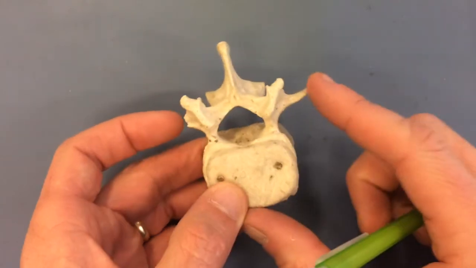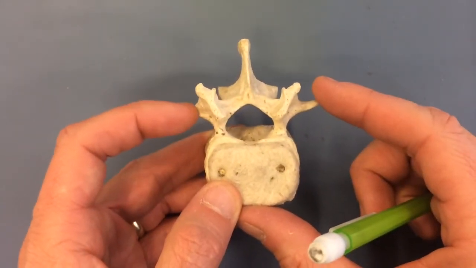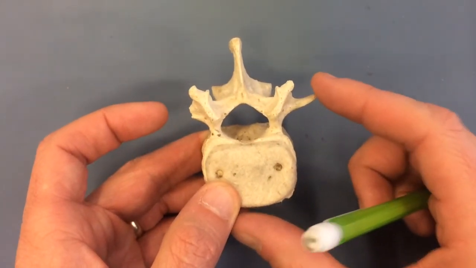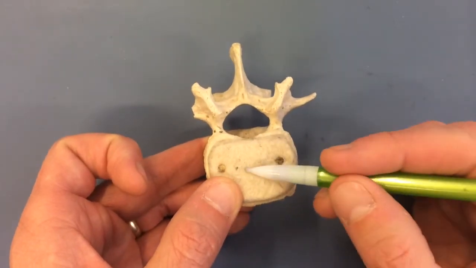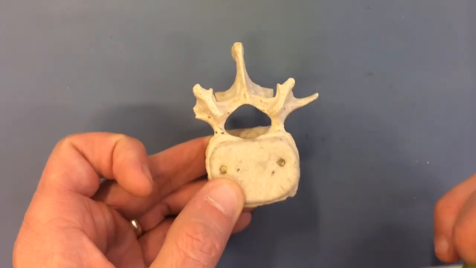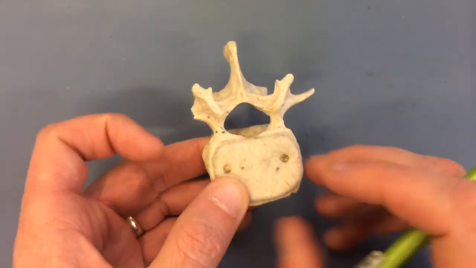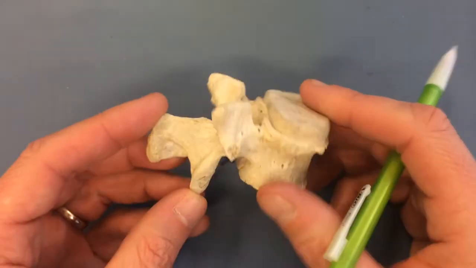So we get the transverse process, and this one's broken off, sorry about that. Transverse process. Pedicle is that little bridge of bone. This is the body, and as always, vertebral foramen is where the spinal cord goes. And that's lumbar.